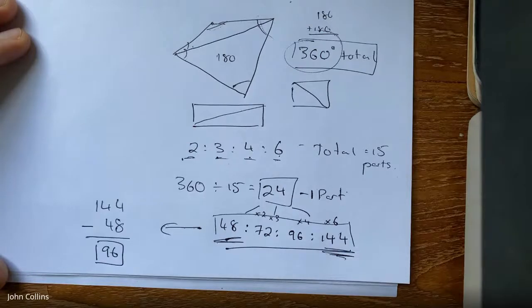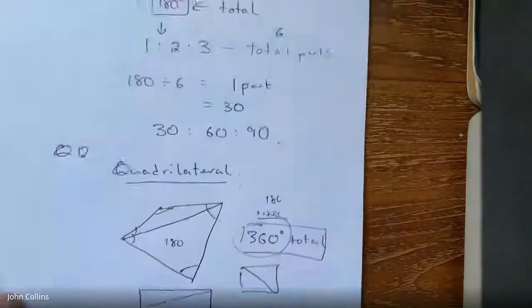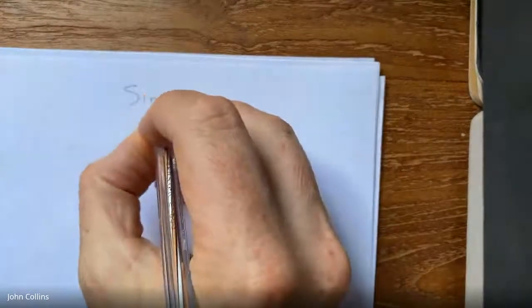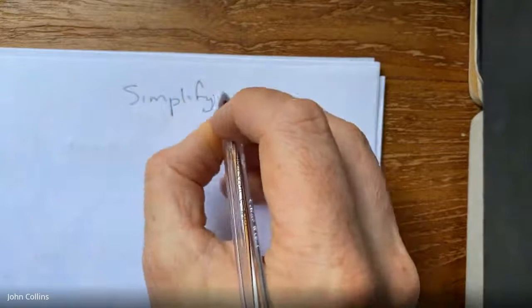For simplifying ratios, I'm going to do some of the yellow, and I'm going to do 2 examples, one from yellow, one from blue, and then I'll let you guys correct it in a minute. So this is from simplifying ratios, the homework.